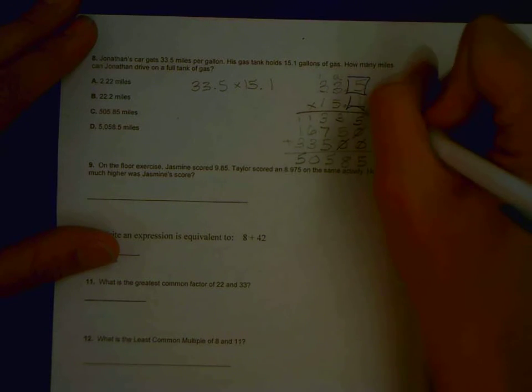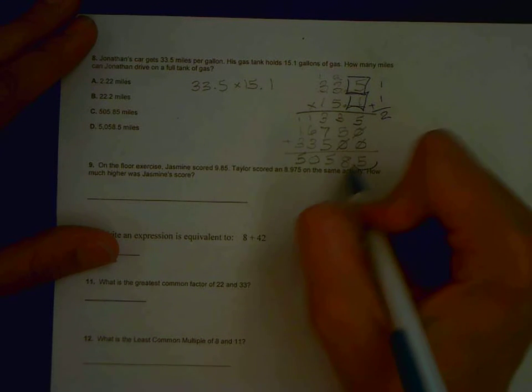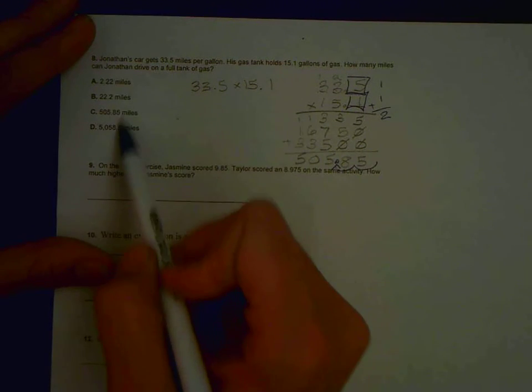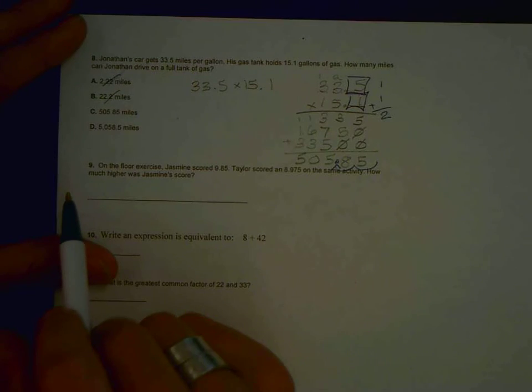You'll have to move the decimal. There is 1 decimal place behind this number and 1 behind this number. That's a total of 2, so we have to move the decimal 2 places from the back. 1, 2. So we are looking for miles that involve 505.85. If we look at our choices here, we've got 2.21 miles. That's not an option. We're near 500. 22.2 miles, again, not even near 500. 505.85, well, that looks exactly like our answer, so C is our option.